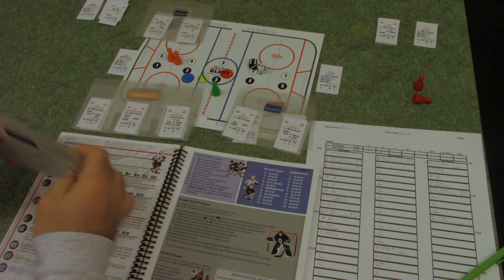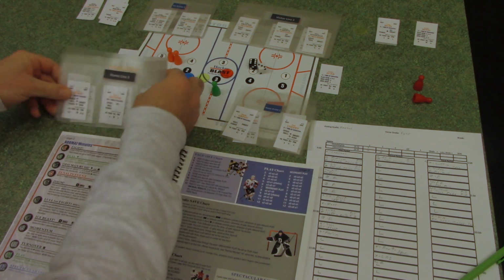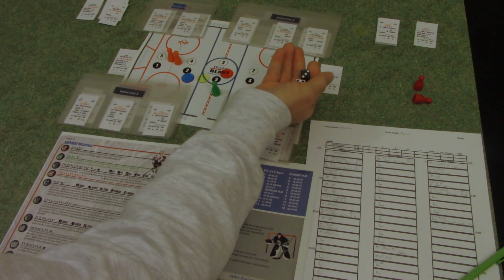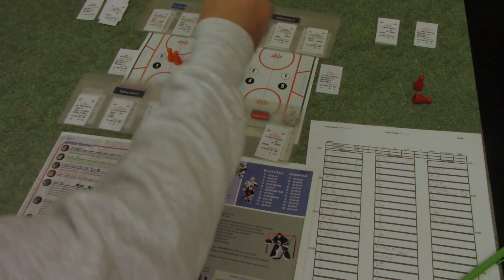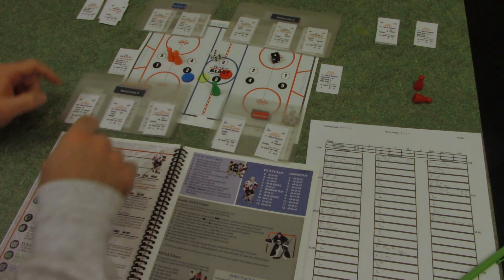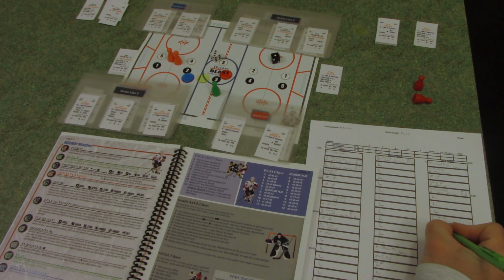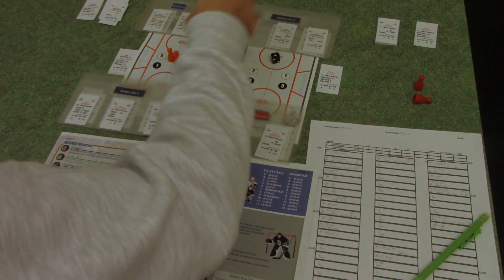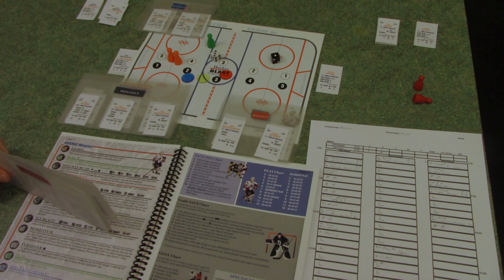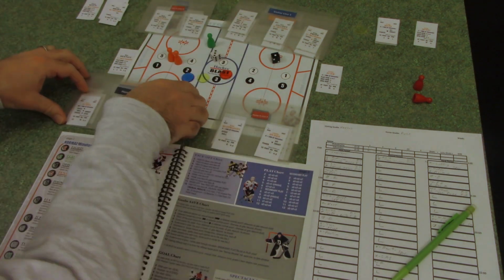All right, so we are in the halfway point of the third period. Edmonton down 1 goal in this deciding Game 7 of the Stanley Cup Finals. Let's see what we do here. We get an 8, so we're going to have an ice blast. We're looking for skill. Edmonton has 1, 2, 3. Philly has 1, 2, 3, 4. So it'll be a no-shot opportunity for Edmonton. And we'll rotate the lines. Philadelphia will use one of their line skips to get their first line out on the ice.